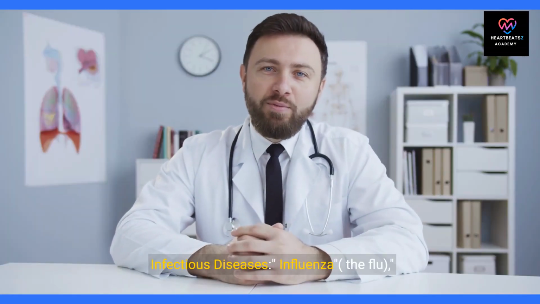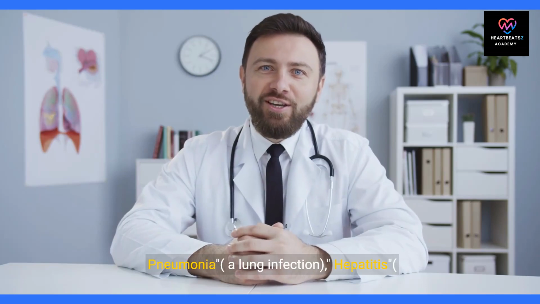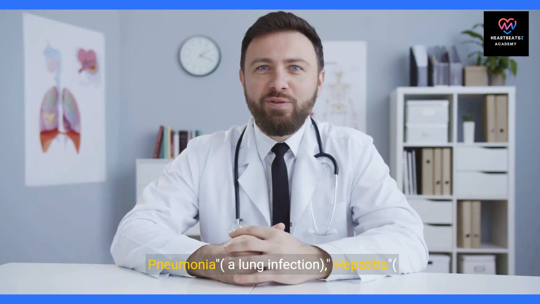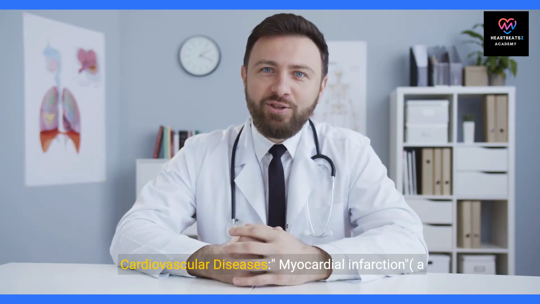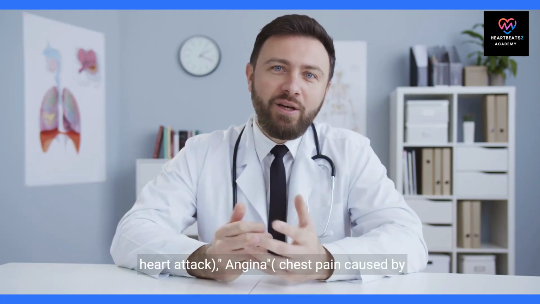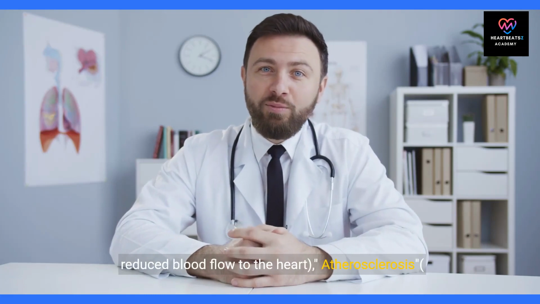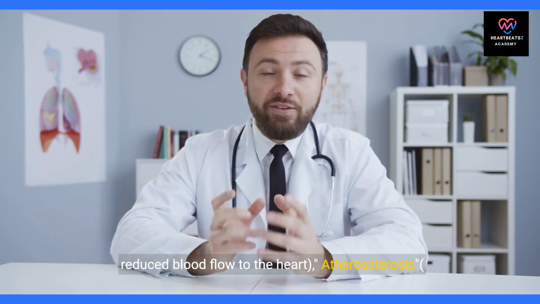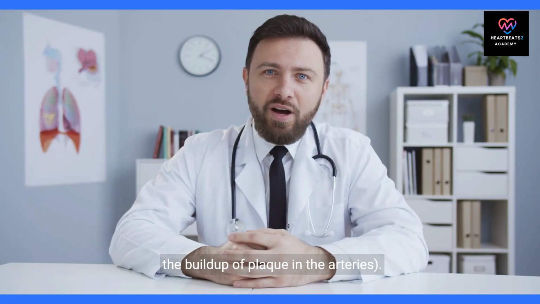1. Infectious diseases: influenza, the flu; pneumonia, a lung infection; hepatitis, inflammation of the liver. 2. Cardiovascular diseases: myocardial infarction, a heart attack; angina, chest pain caused by reduced blood flow to the heart; atherosclerosis, the buildup of plaque in the arteries.